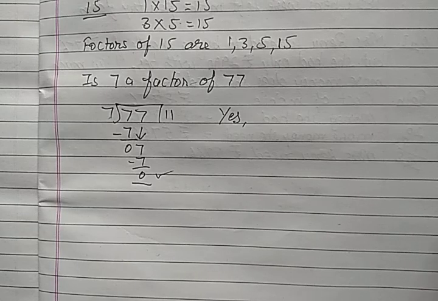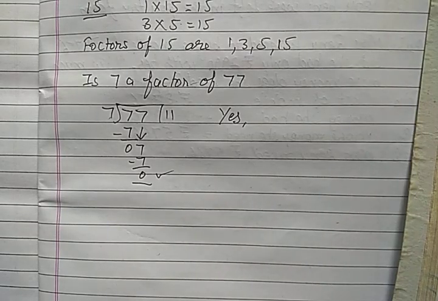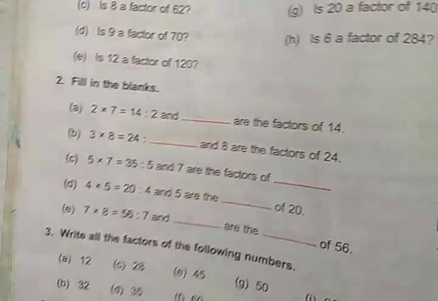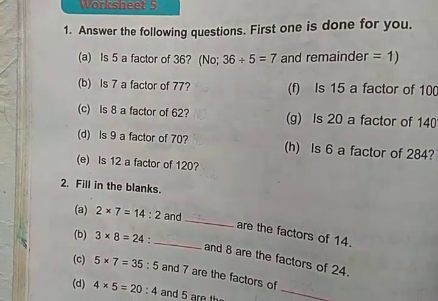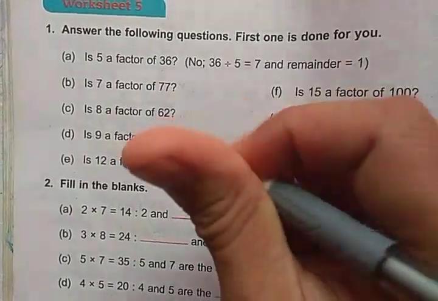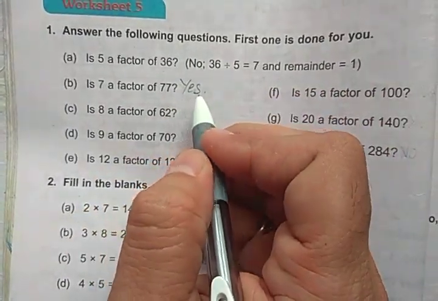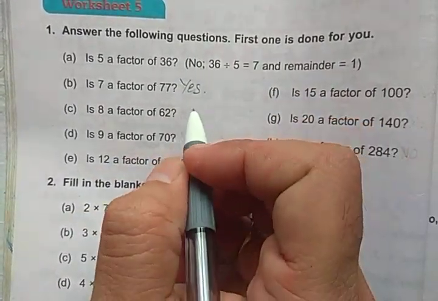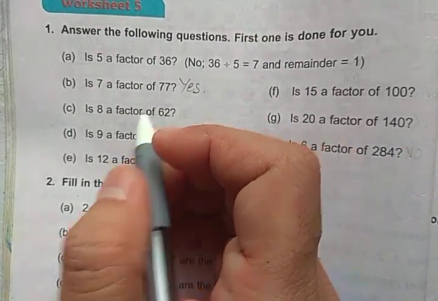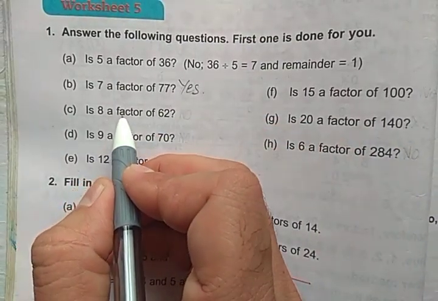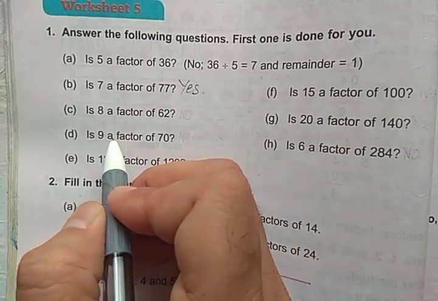We will take another example, second part. Next one. So here, yes, it is a factor because the remainder is 0. Next is 8. Is 8 a factor of 62?